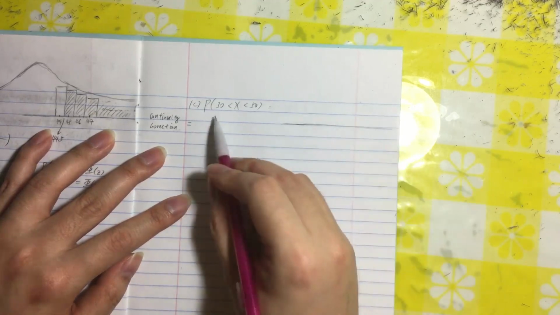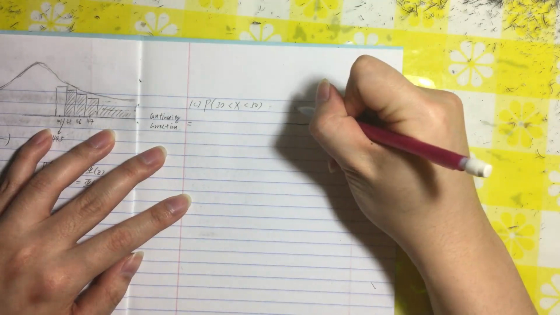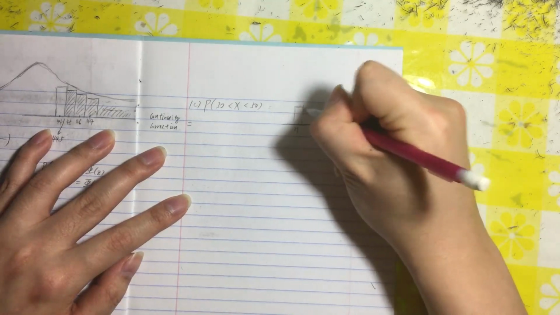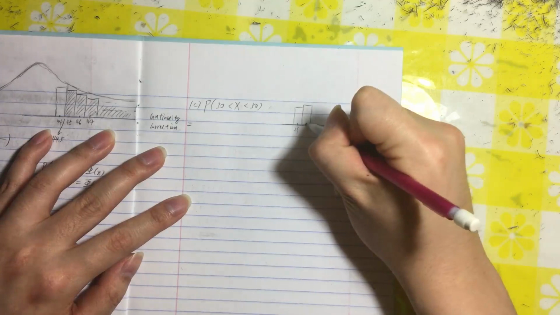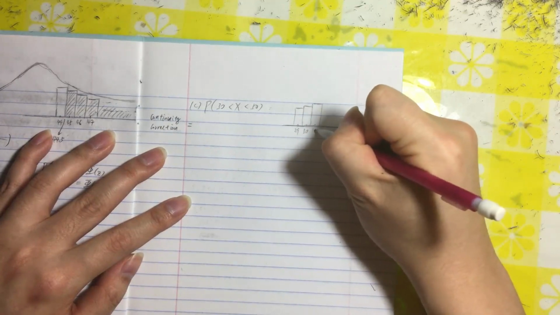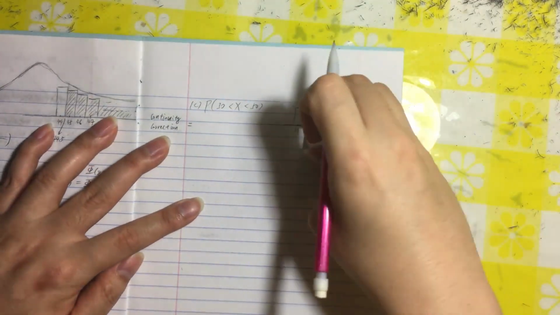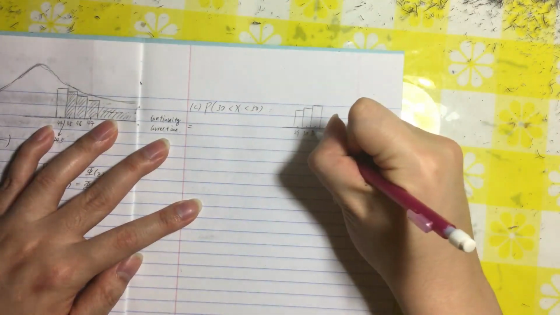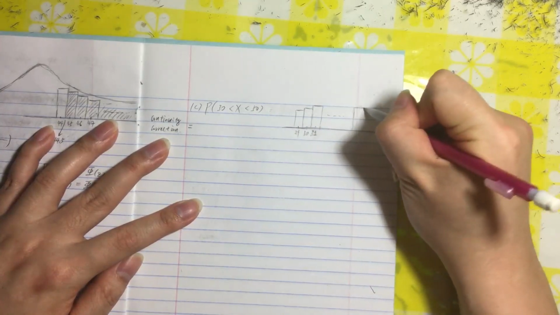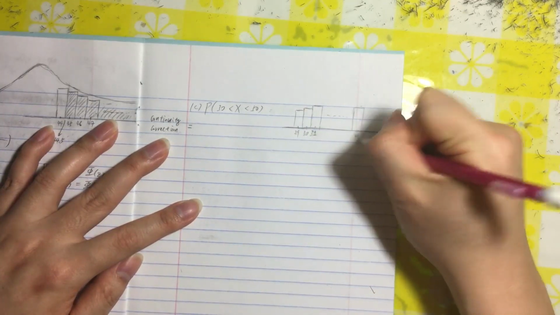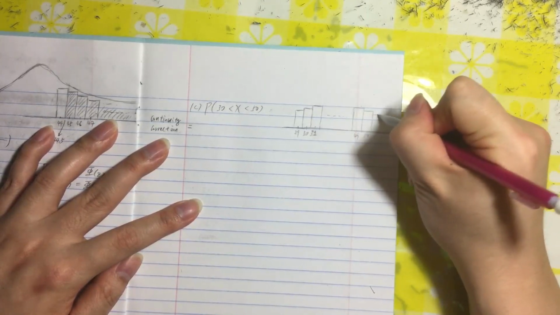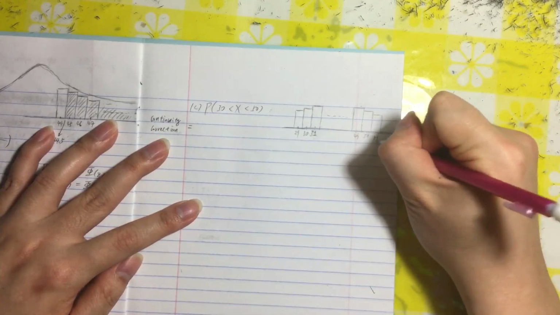Assume the probability where S is 29, where S is 30, where S is 31, and so on, up to where S is 49, where S is 50, where S is 51, and so on.